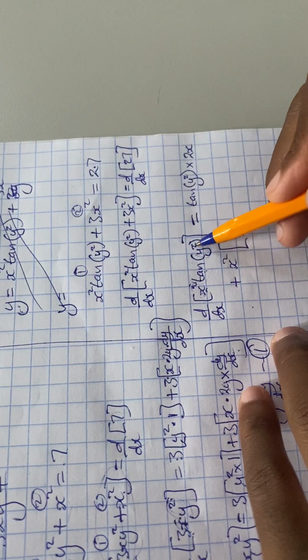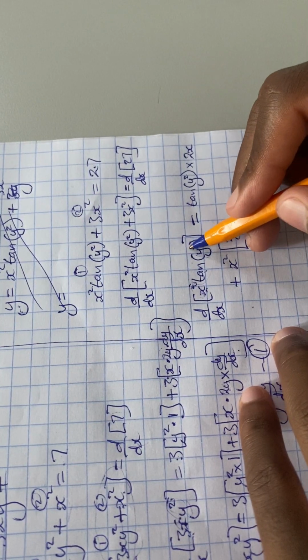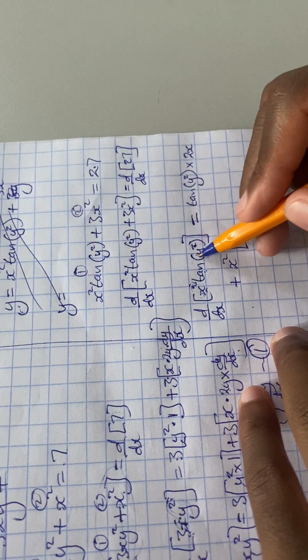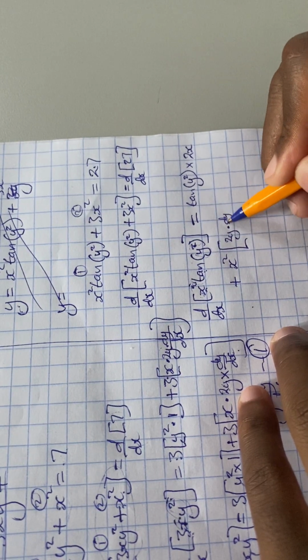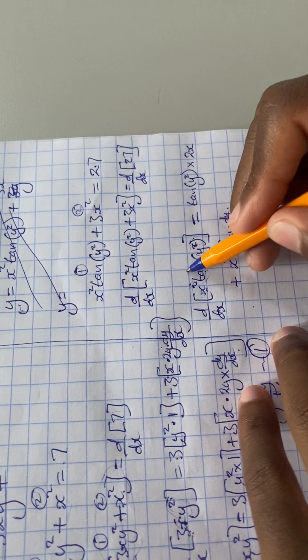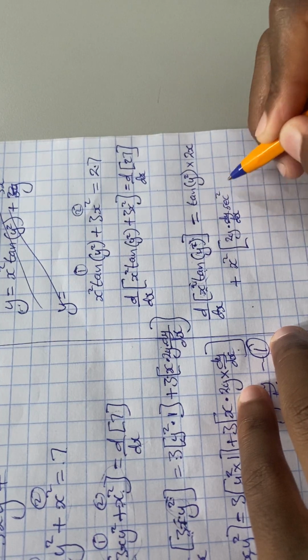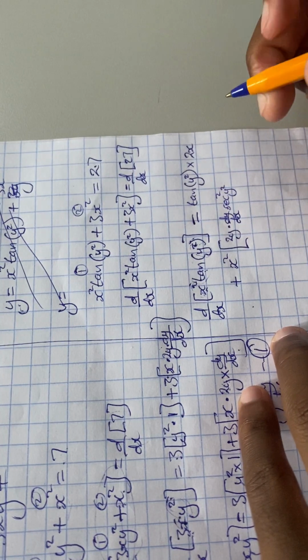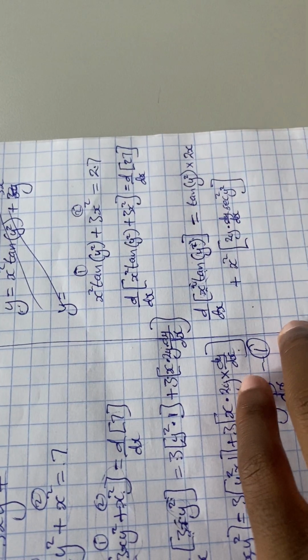We differentiate what is inside, which is 2y, and since it's a y variable, we say dy dx, times the derivative of tan, which is sec squared y squared.